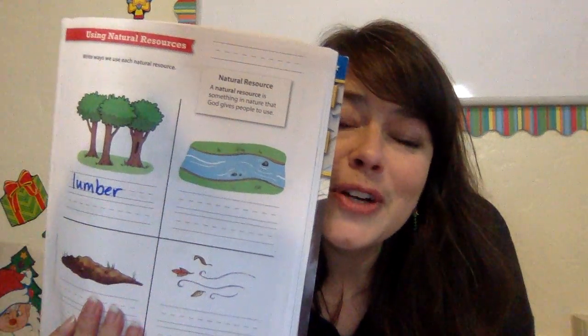Trees. We can think of some ways that trees are a natural resource that we use. Trees can be used to make lumber for buildings. Trees can also be used to make paper. They can do a lot of things. So you might write down lumber. That's like when a tree is turned into wood for building. Maybe you just want to write building, or you could write make paper. Or you might want to write plant more trees. That's something you can do. If some trees are being used, it's good to keep on planting more so that there's always that natural resource for people to use.